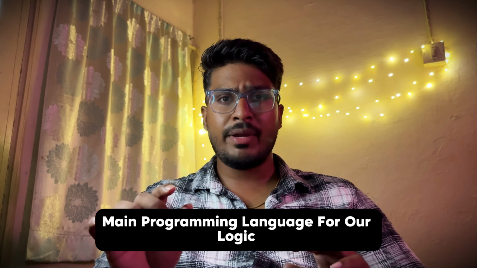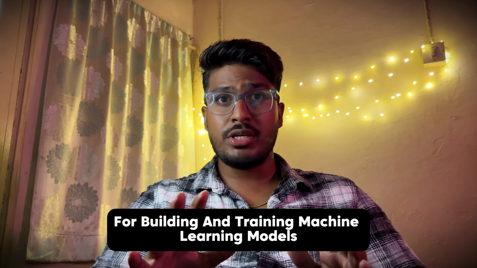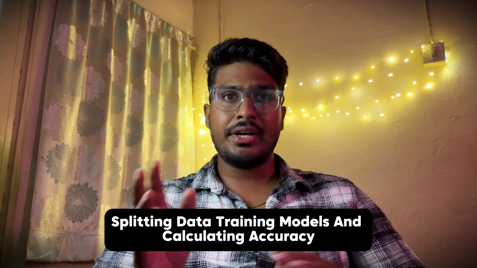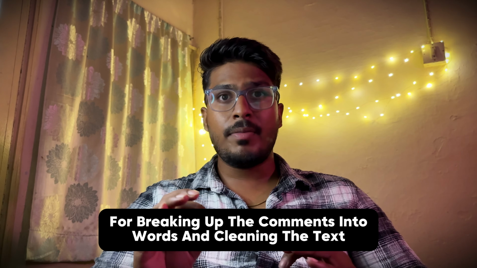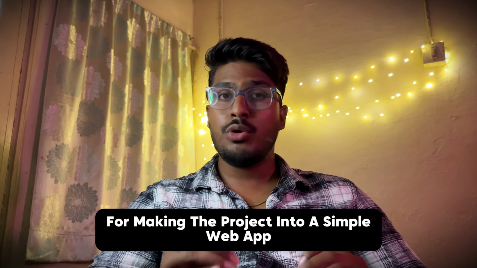Step number 1: learn the tools first. Before touching any code, first learn the tools we are using. For example, Python, the main programming language for our logic; TensorFlow or Keras for building and training machine learning models; Scikit-learn for splitting data, training models, and calculating accuracy; NLTK for breaking up the comments into words and cleaning the text; Streamlit for making the project into a simple web app.